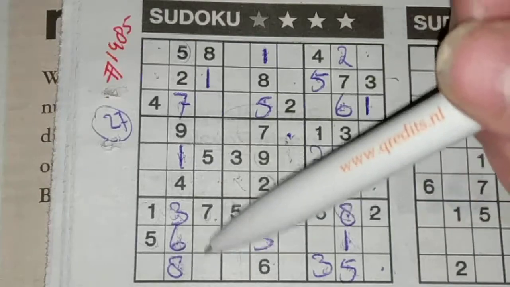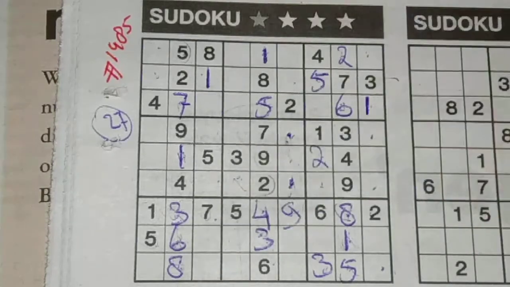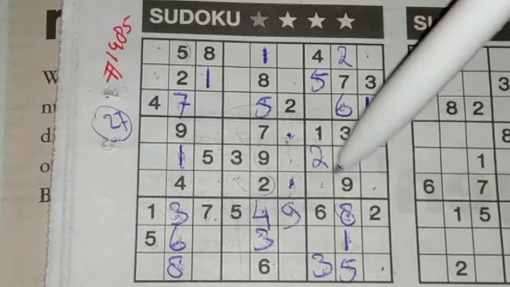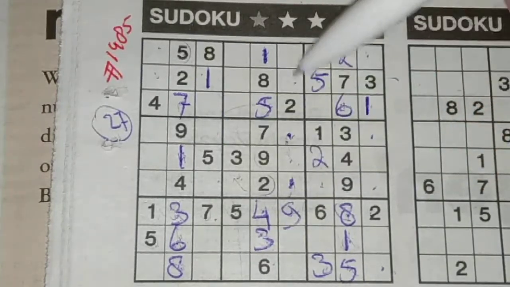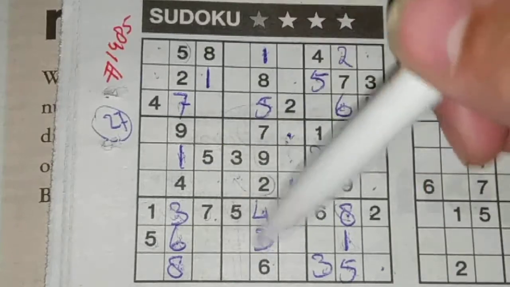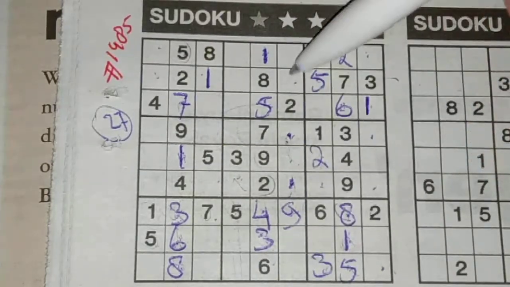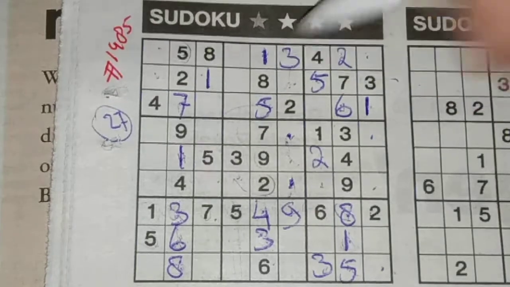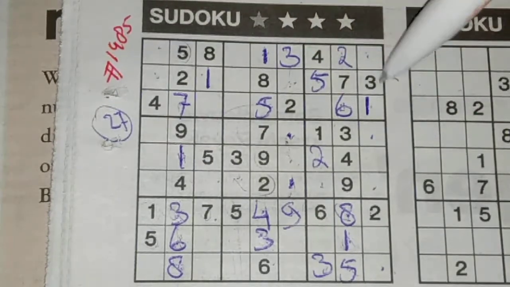9, 4, and a 2. 2, 2, 3, 3, 3. Yeah, 3 in this column, 3 in the middle column. So in the column next, the only two places for the 3 are here or there. We see here 3, no 3 there. 3 should be there. 3 in this row, 3 in the second row.